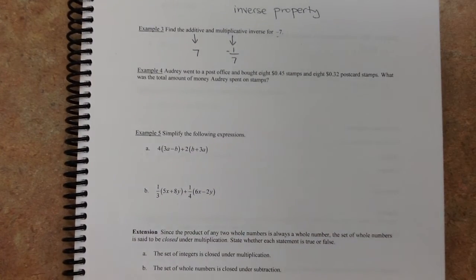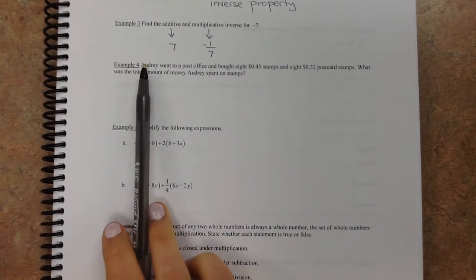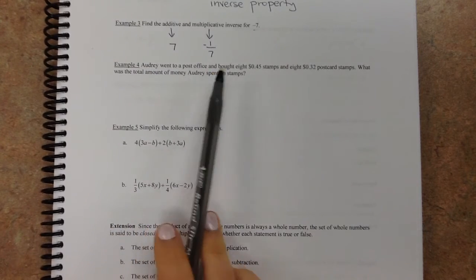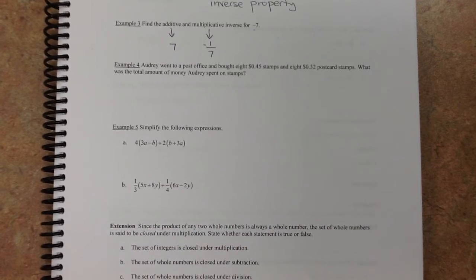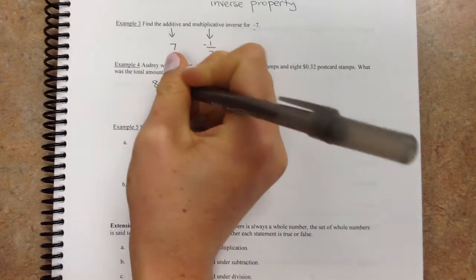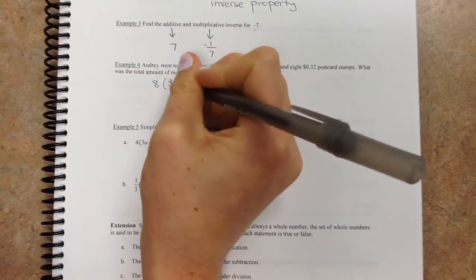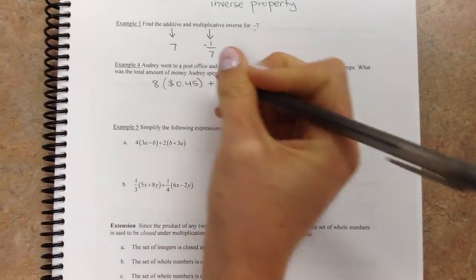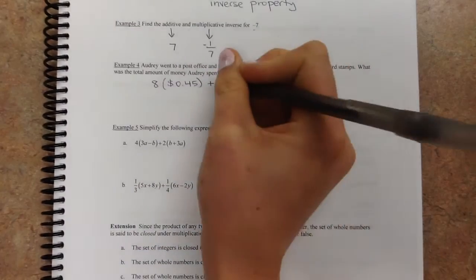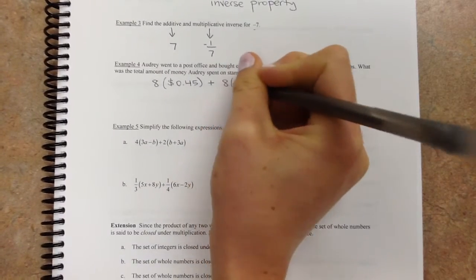Okay, next, we got kind of a story problem here. It says Audrey went to a post office, bought 8 45-cent stamps and 8 32-cent stamps. What was the total amount of money Audrey spent on stamps? So she bought 8 45-cent stamps, and, which means you're adding if you're trying to figure out the total cost, and 8 32-cent stamps.